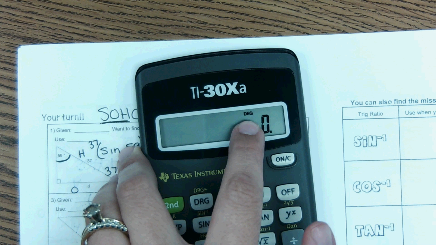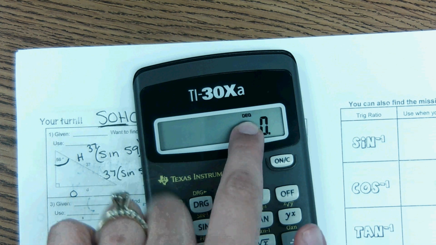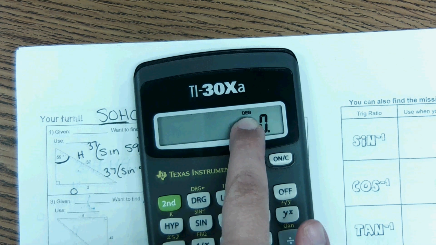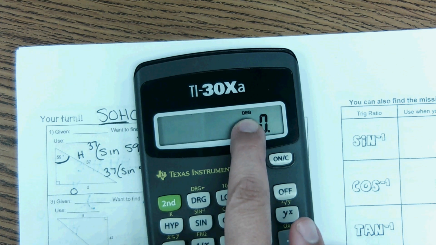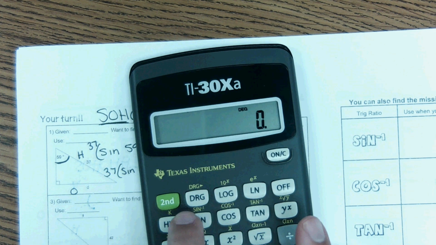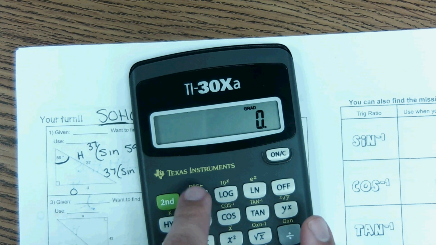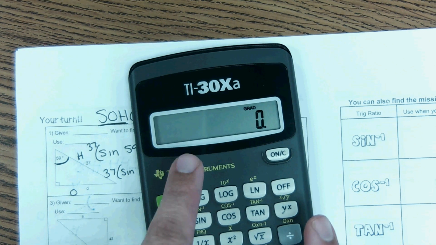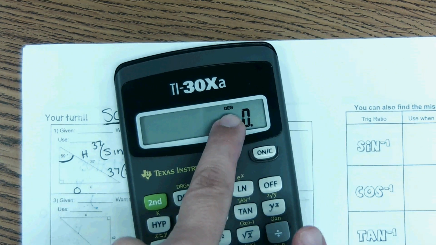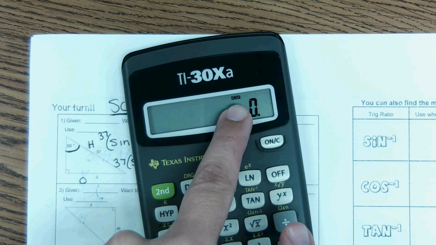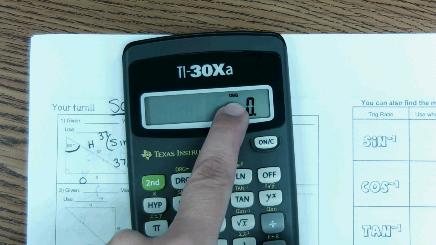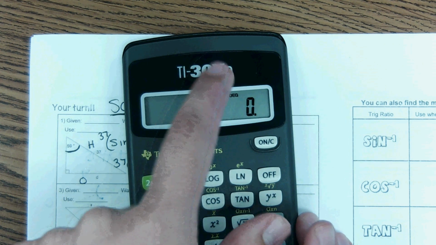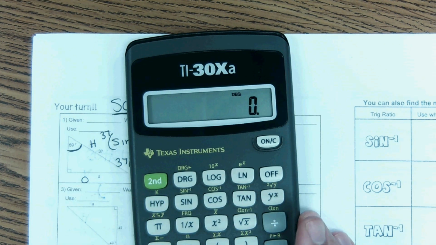First things first, make sure that your calculator is in the right setting. It should be in degrees, so make sure that it says degrees right there. If you're ever not getting the right answer, it might be in the wrong setting. If you hit this, it goes to radians and grad. Degrees, radians, and grad, it needs to be on degrees. Sometimes the Google calculator defaults to radians. Make sure it's on degrees so you can get the right answer.